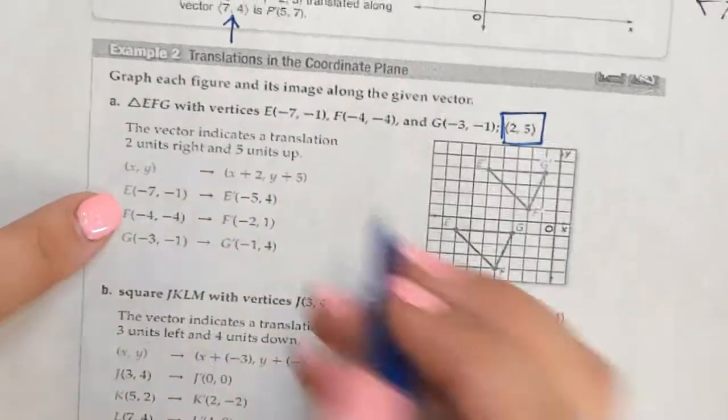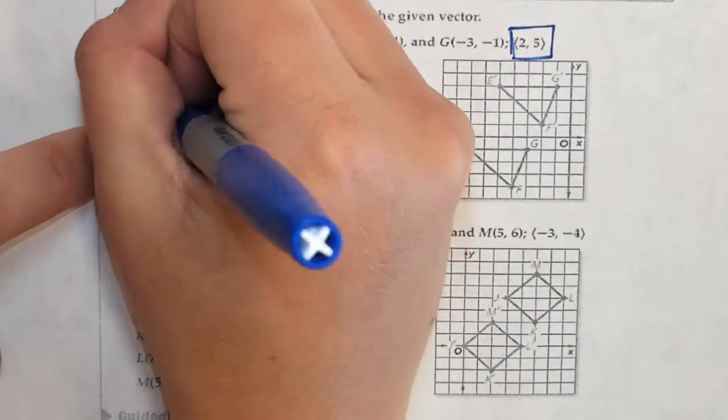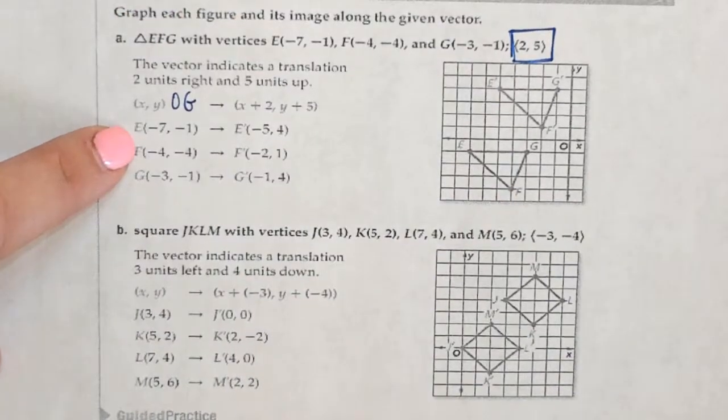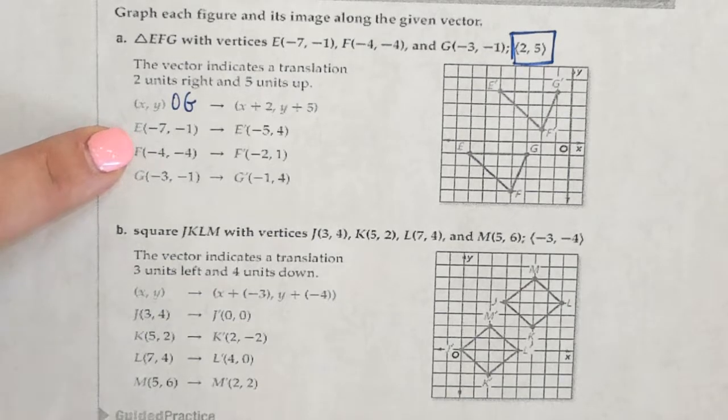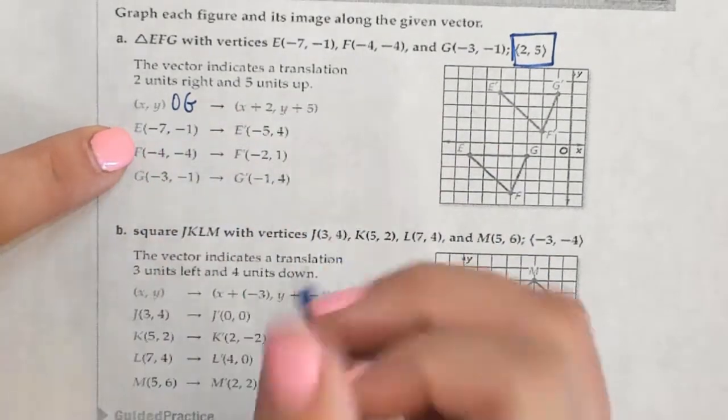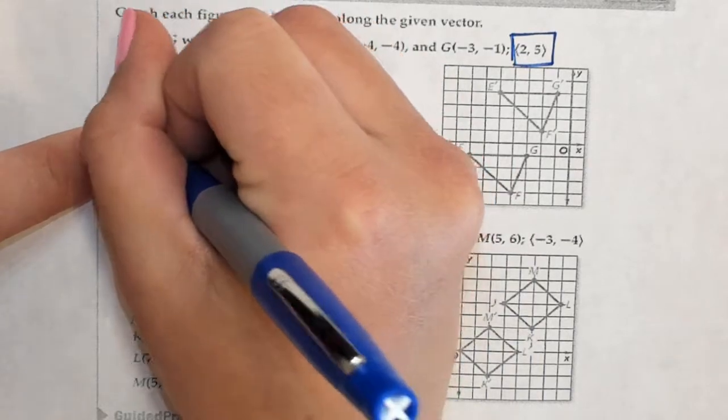It's positive. So on your OGs, which are right here, this is your OG. To all of your X's, all you do is add 2 because it's positive. If it was negative, what do you do? Minus it. So to get your new points, you add 2 to all of your X's.